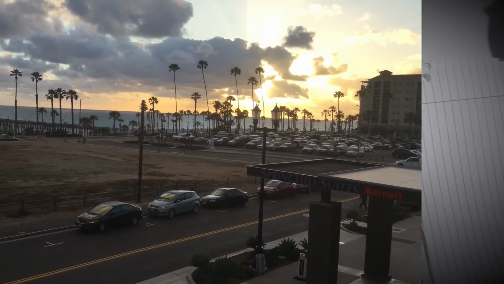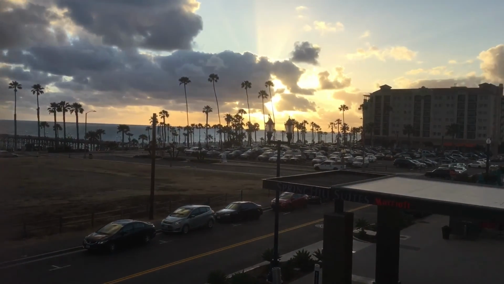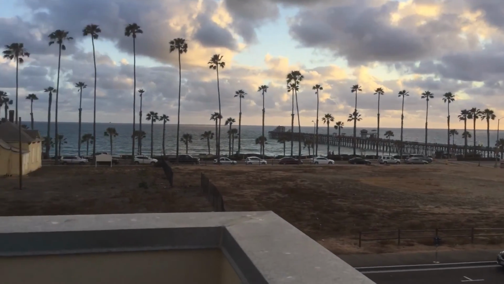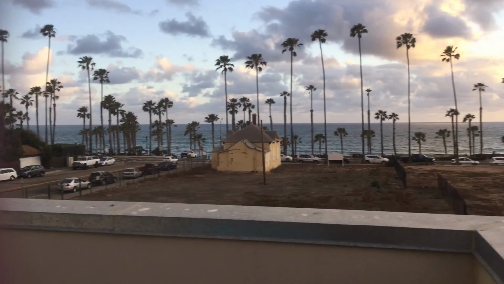But that's about it. A procrastinator like me, you could have been enjoying this beautiful view instead of having to do this calculus project on a Saturday.